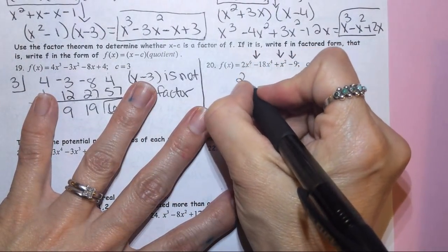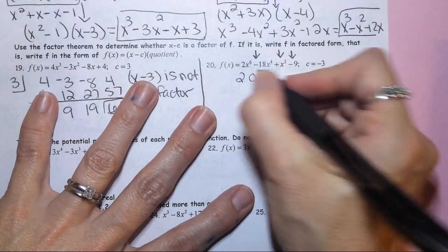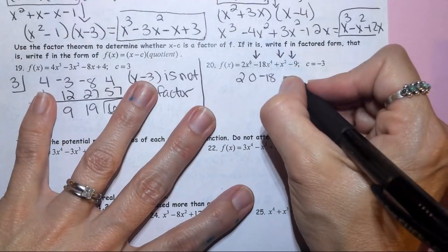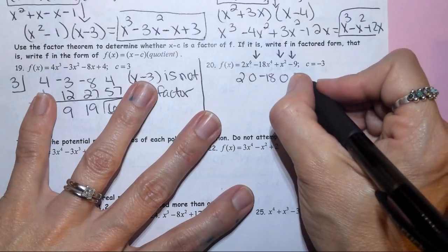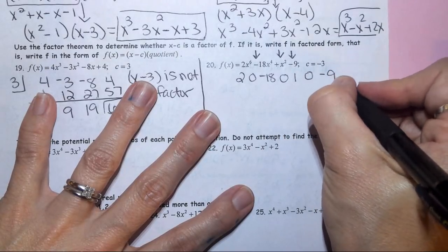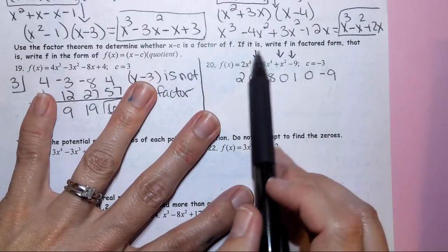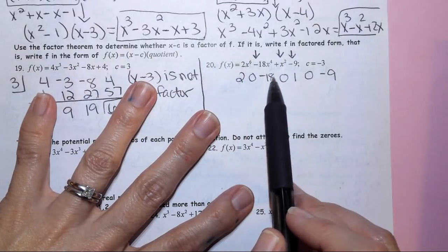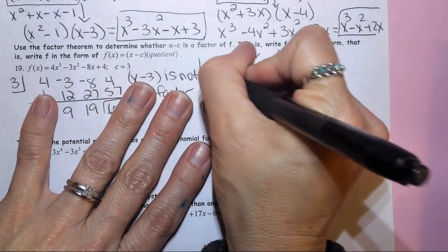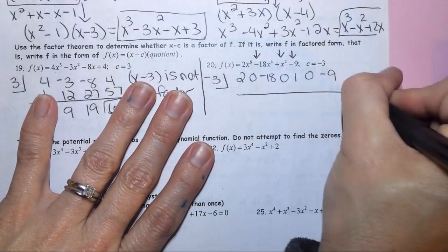So I've got a 2 for x to the 6th, 0 x to the 5th, negative 18 x to the 4th, 0 x to the 3rd, 1 x squared, 0 x's, and a negative 9. So 6, 5, 4, 3, 2, 1, none. And I'm going to try dividing by negative 3.